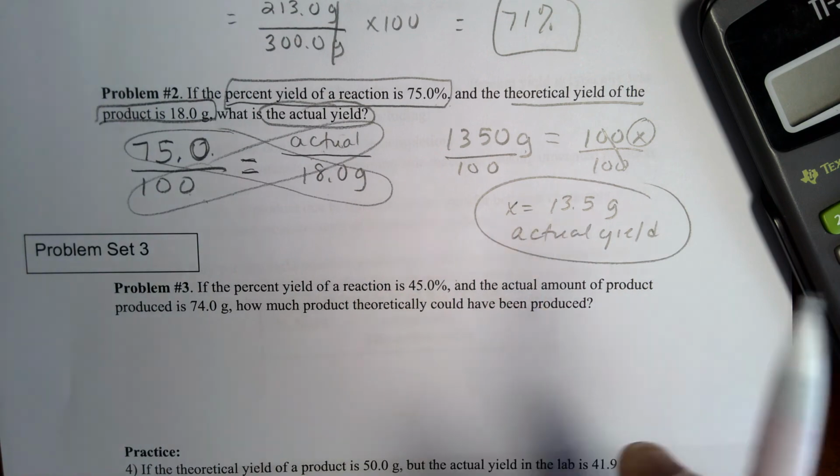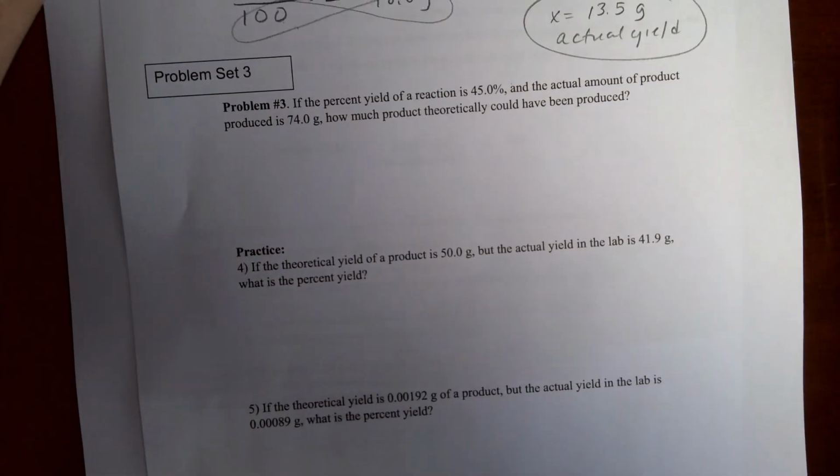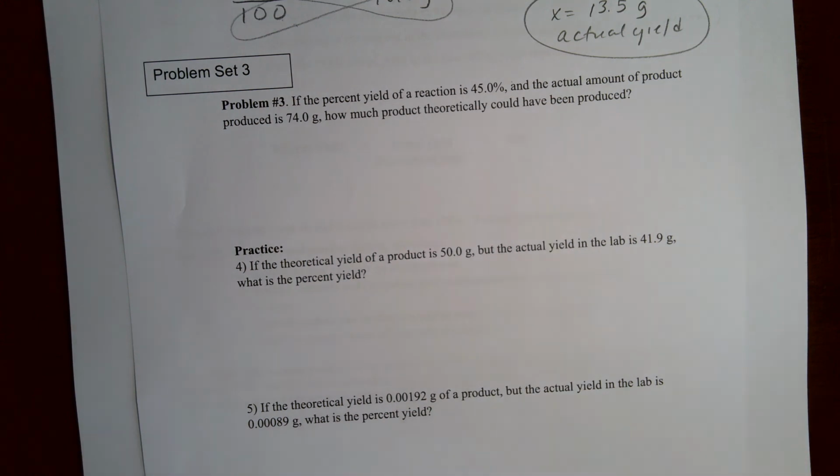So, all right, there are some example problems. There are 3 problems on this problem set, so this is a relatively short topic. We'll be advancing into more advanced percent yield problems in the next lesson.